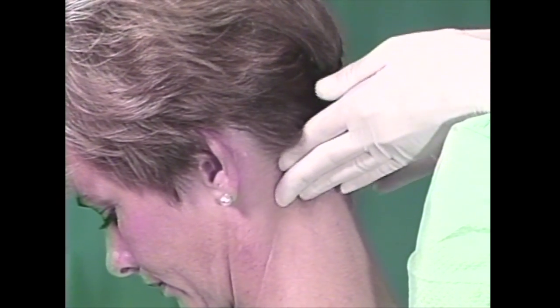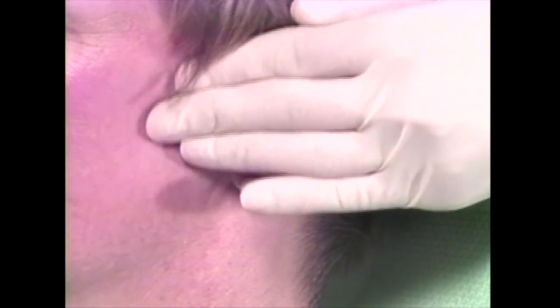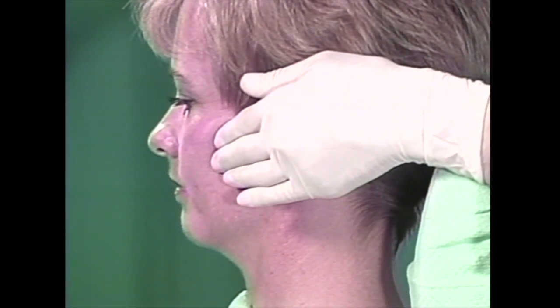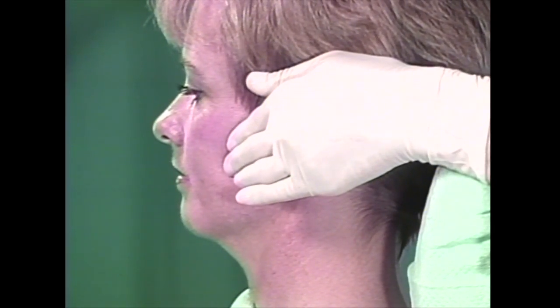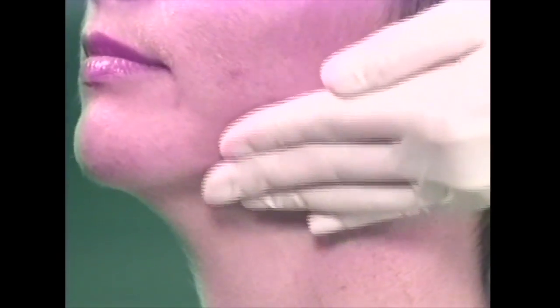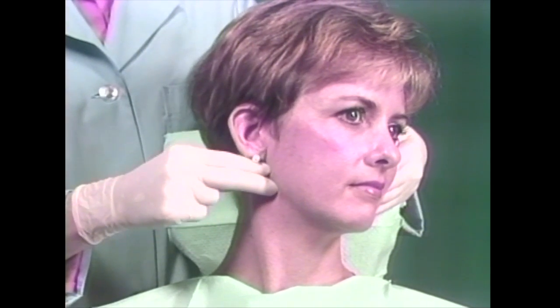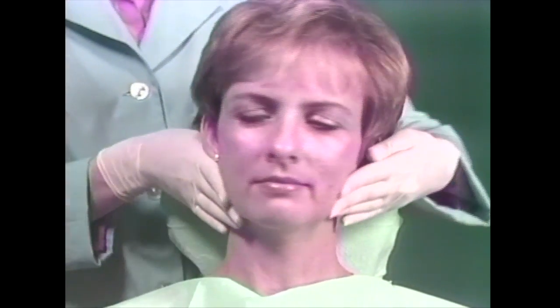Palpate occipital nodes bilaterally. Ask the patient, do you have any pain or discomfort? Palpate the pre- and post-auricular nodes bilaterally. Using both hands, palpate the parotid glands. Palpate bimanually along the base of the mandible and under the chin. Turn the patient's head to the side. Using 2 fingers, palpate deeply along the sternocleidomastoid muscles for cervical lymph nodes.